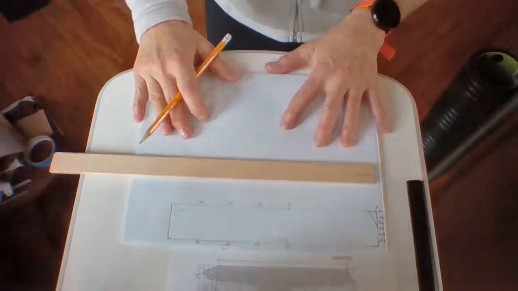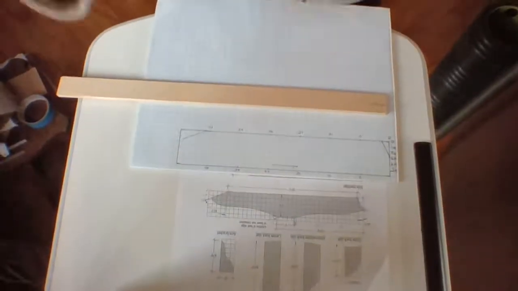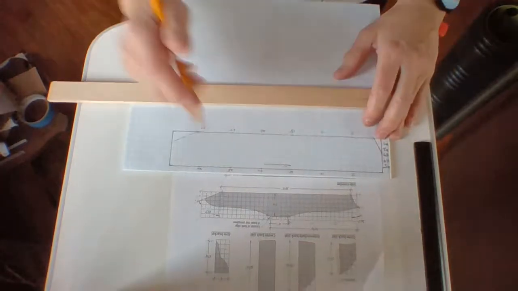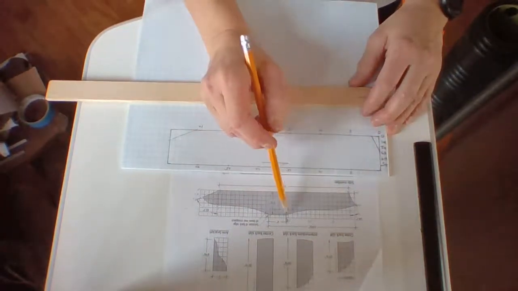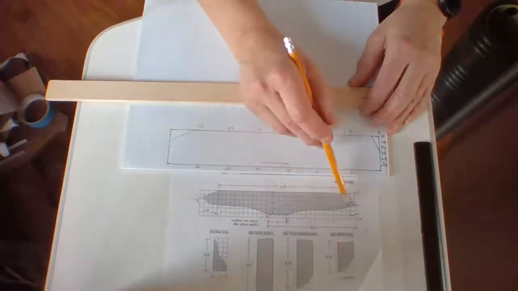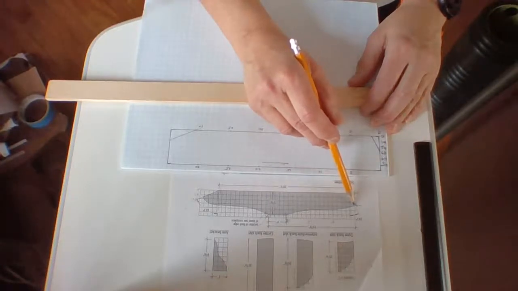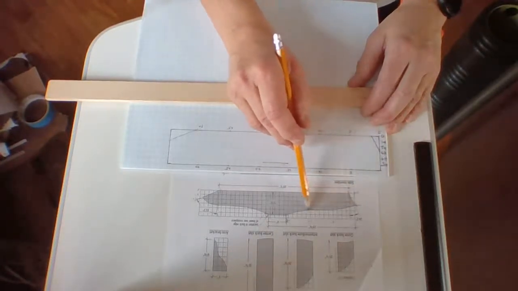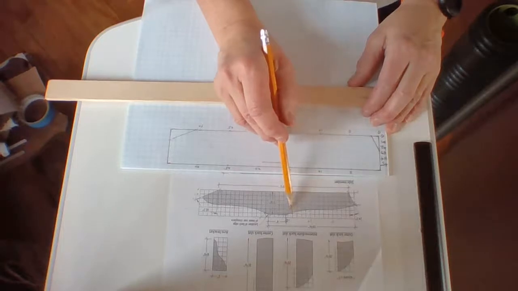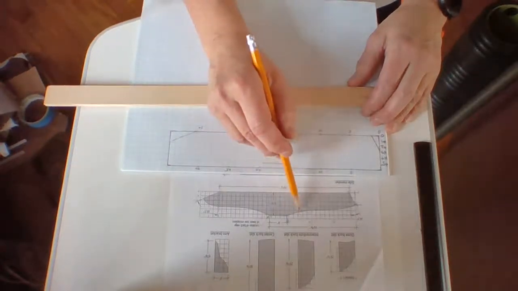Okay, so continuing on in my layout of the side piece, in order to lay out this curve, we're looking at each point where the curve of this side intersects with a vertical on our grid.